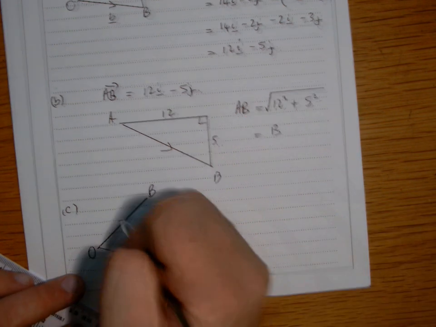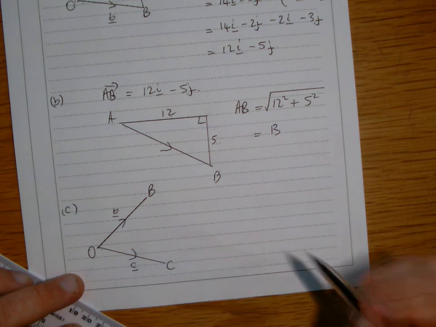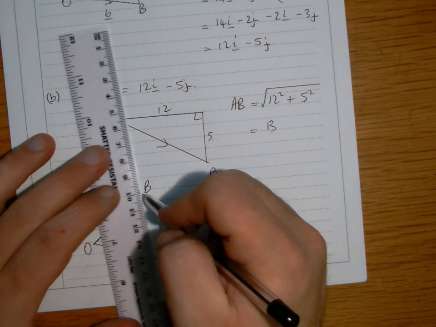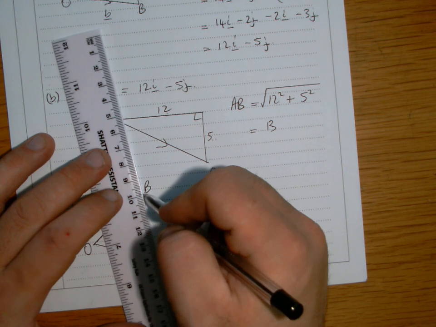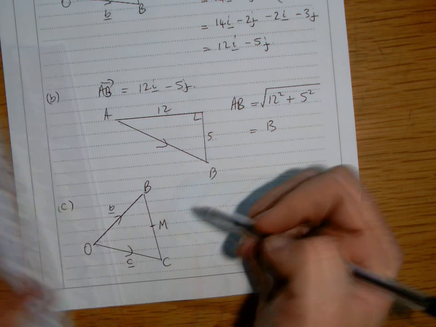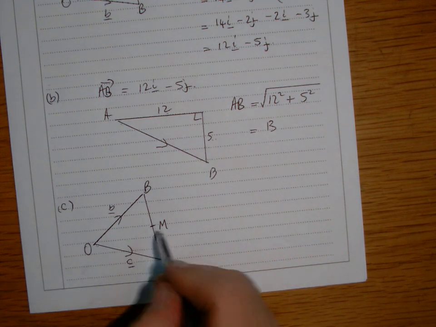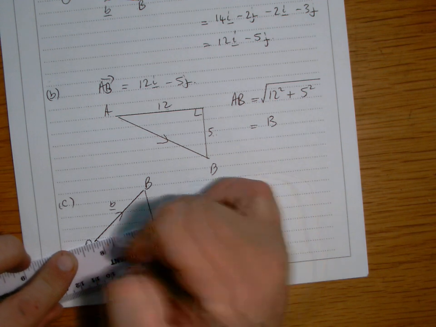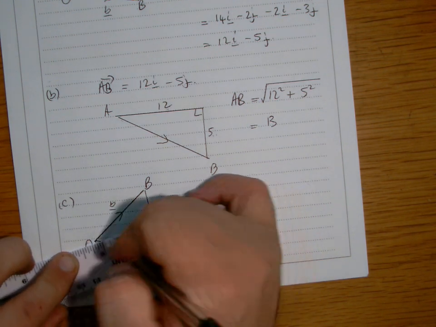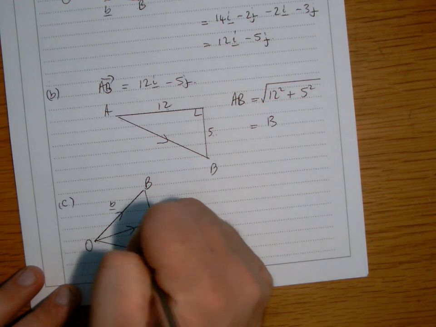I know little b, because they give it in the question, and little c they give in the question as well. But M is exactly halfway between B and C, so roughly about there, that's where M is. So we want to know what that position vector is there. In other words, how do you get from O to M?